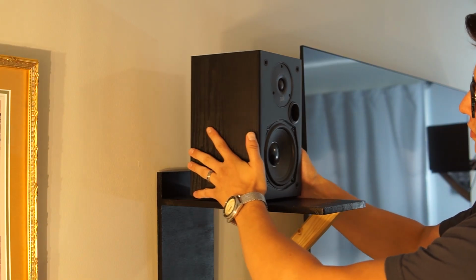I plan on covering more about things like speaker placement, how to work with different rooms to get the best sound, and some basic setup once you have all your parts together and you want to make sure that they perform well.